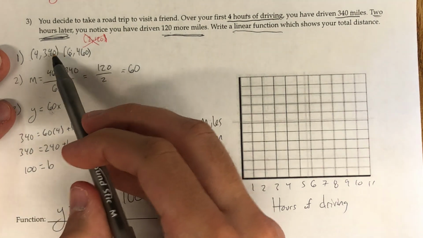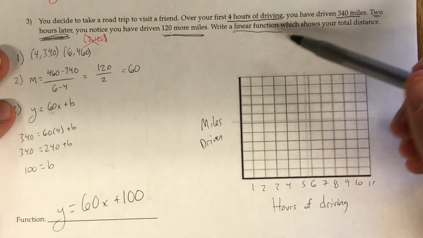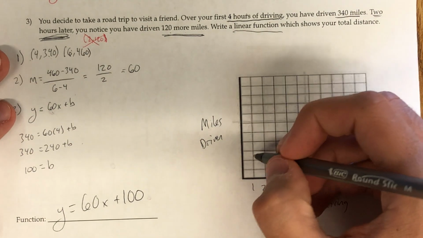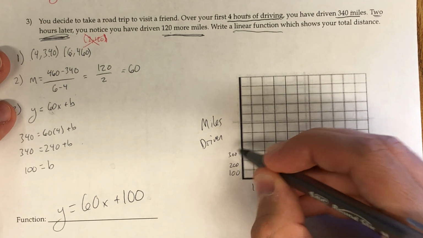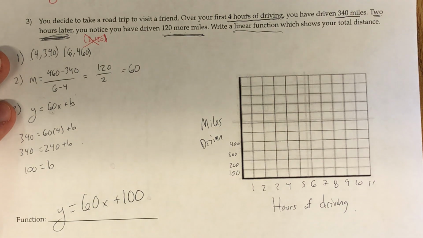So we need to include at least 4 and 6 on our x, so again, it's nice for us, we can just go by ones. For our y values, we need to get up to 340 or 460. So let's go by hundreds here. I just know that'll do it for us. You could do 50s, that would probably work. It's up to you what you want to do. Hundreds just seem pretty easy for me.